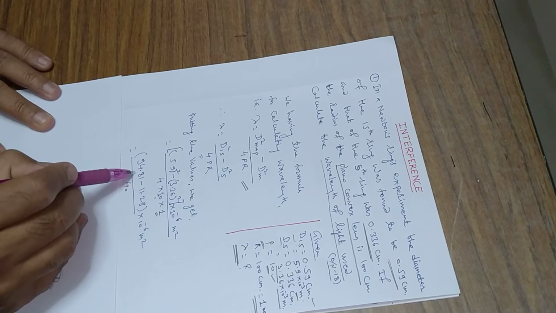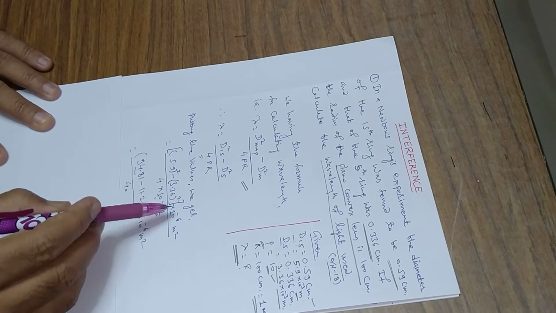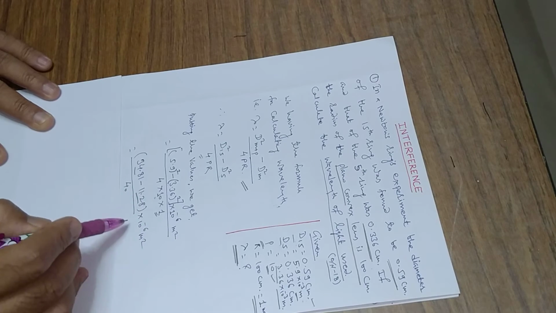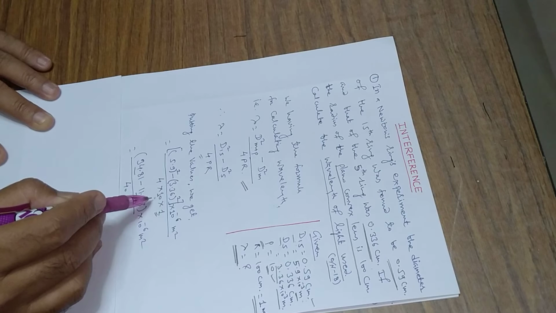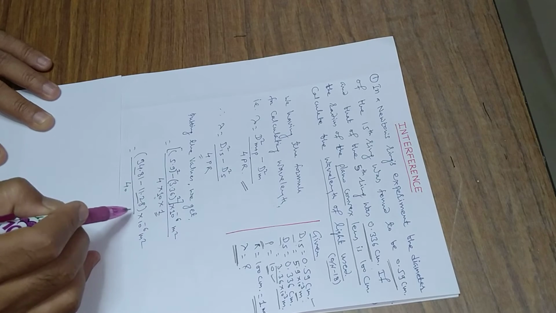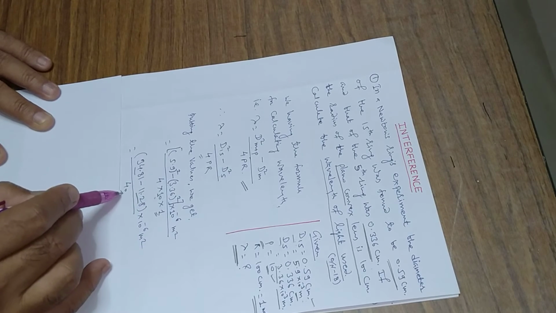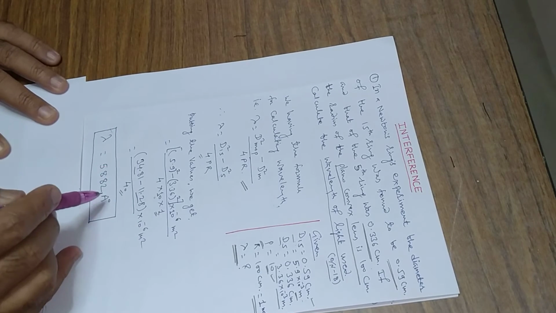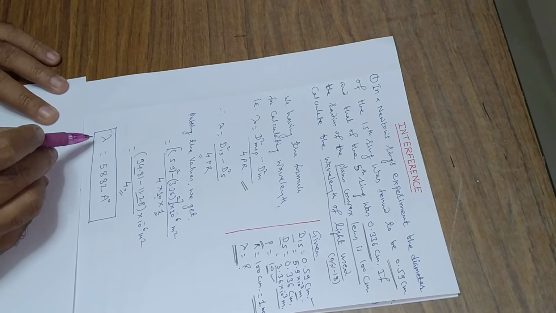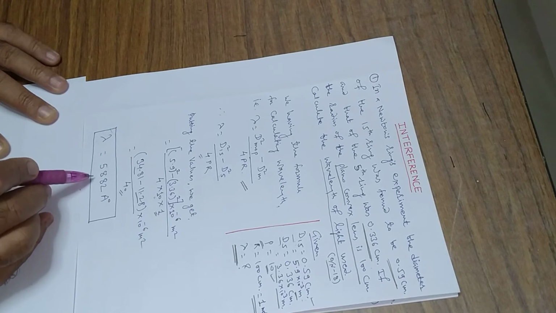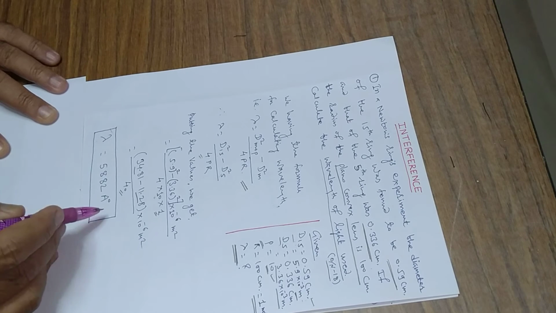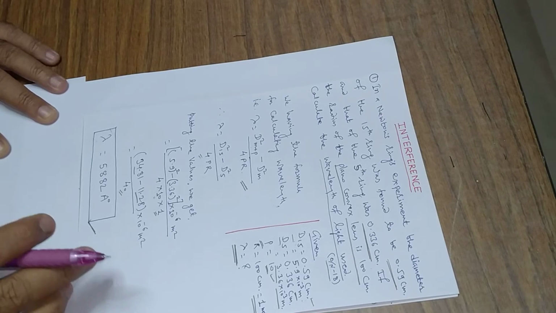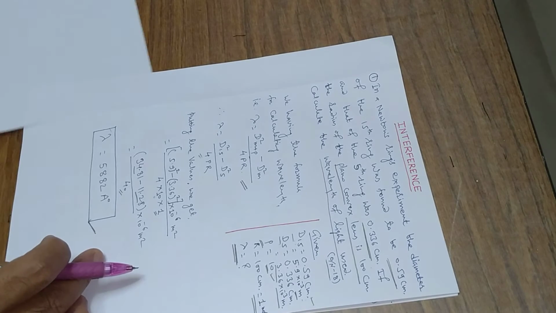The square of 5.9 is 34.81. Square of 3.36 is 11.28. 4 into 10 is 40, and it is multiplied by 1, means as it is. By doing all those calculations, we get the value of lambda as 5882 angstrom unit. This is the required answer of this problem.